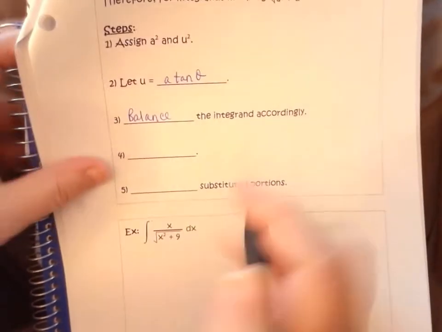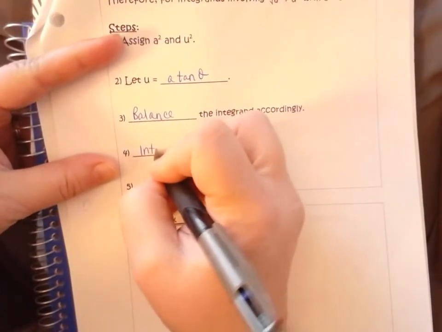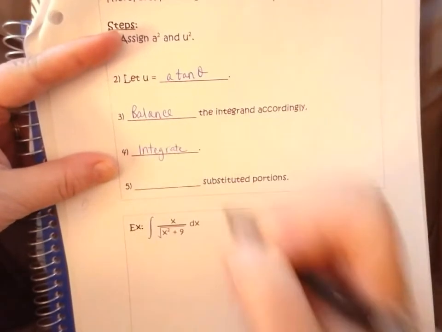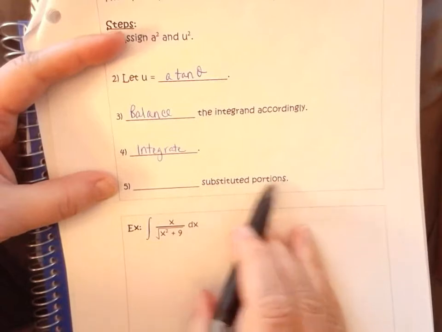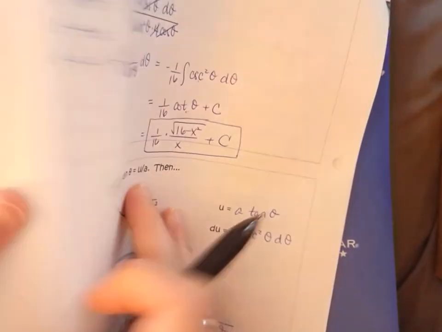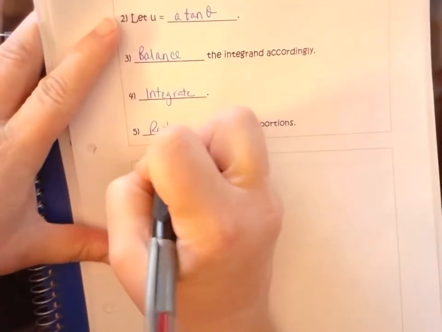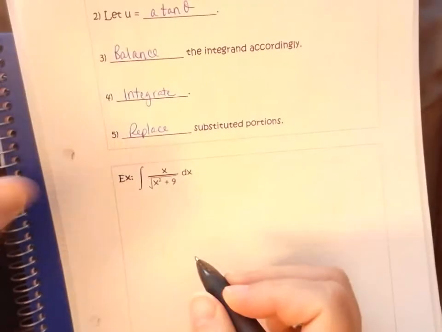Then we are going to integrate. And finally, we are going to replace the substituted portions. Okay. All right. There we go.